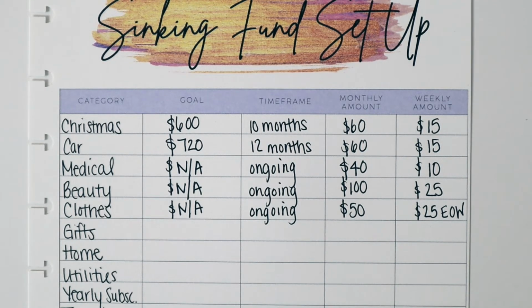And this sinking fund will help us to put money aside for seasonal clothes for my husband, my son, and I. We don't really go clothes shopping that often, but during specific seasons, we like to update our clothes, especially for my son. He's growing every month, and so by the time the new season comes around, he needs new clothes. So this money will be put aside specifically for those areas.